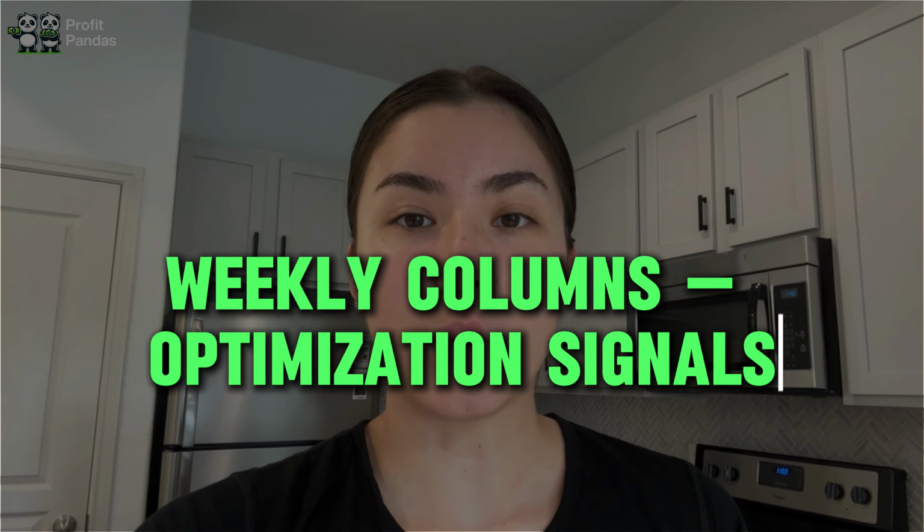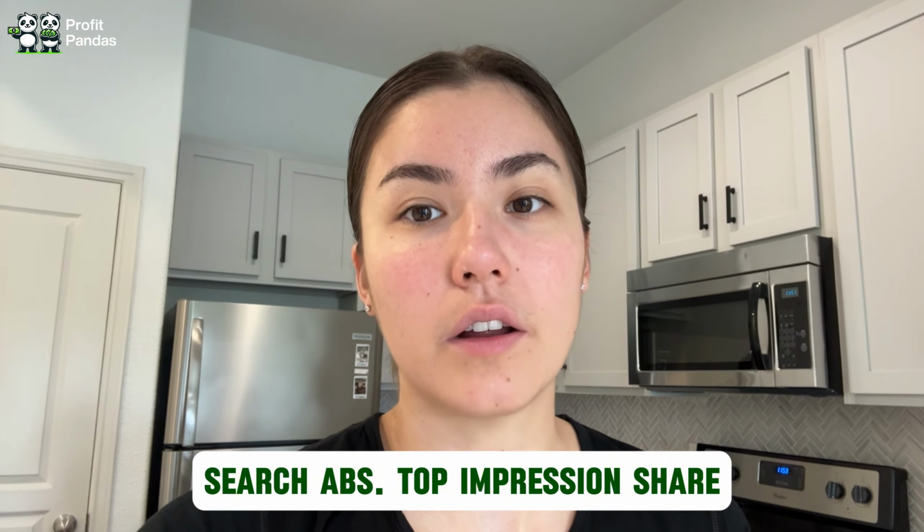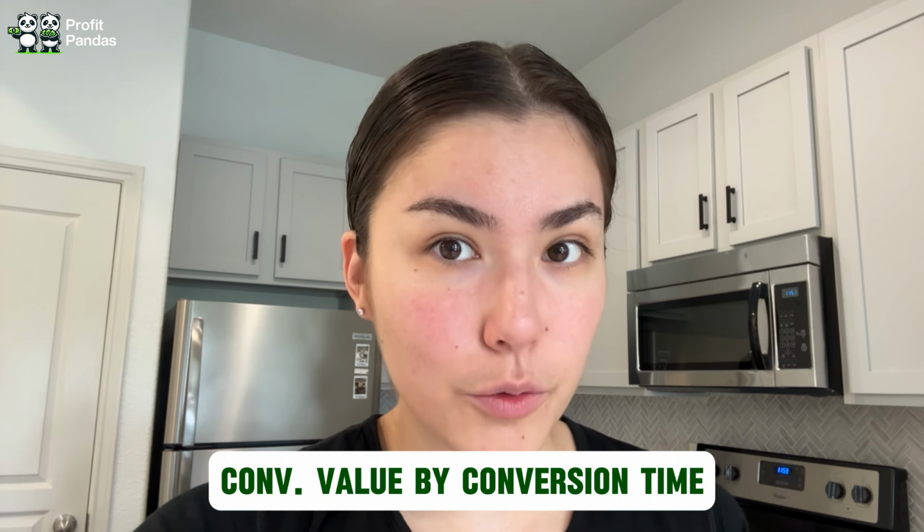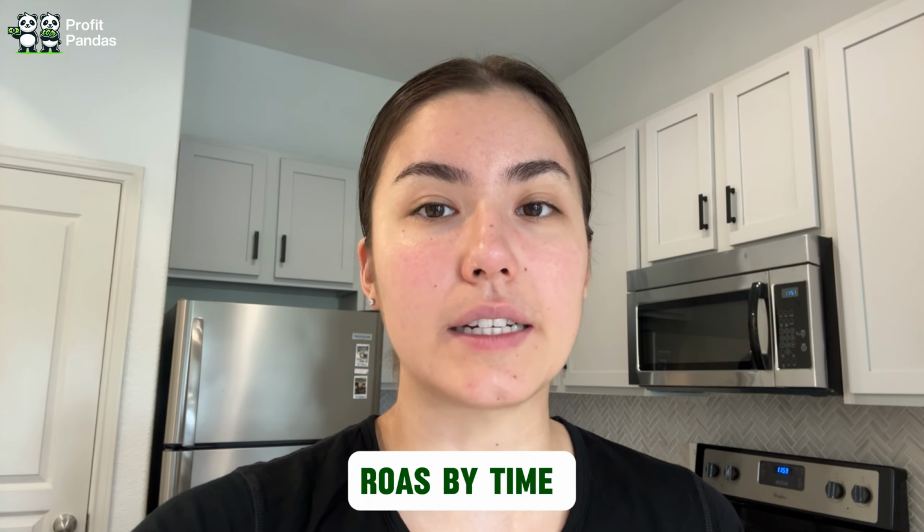Now we're moving into the weekly columns. These are optimization signals. This is your adjustment layer. At the end of each week, we check these to find out what to scale, pause, and fix. So we add in conversion rate, average cost per click, impressions. We want to add search top impression share and search absolute top impression share, plus conversions by conversion time, conversion value by conversion time, and ROAS by time.